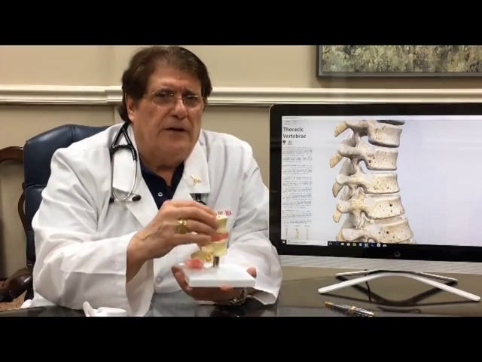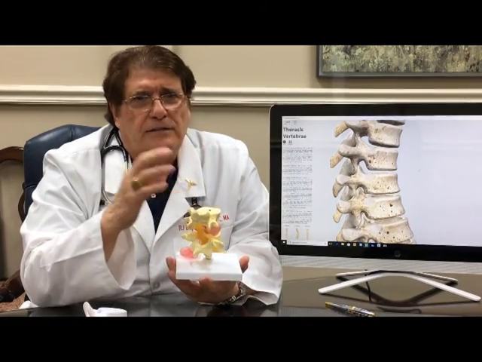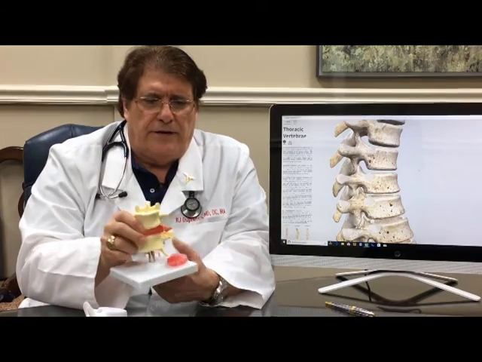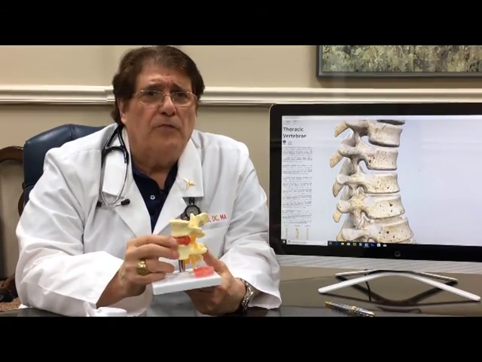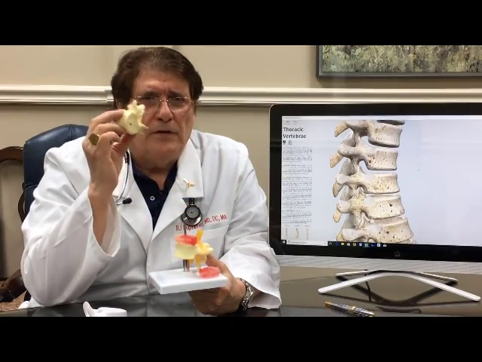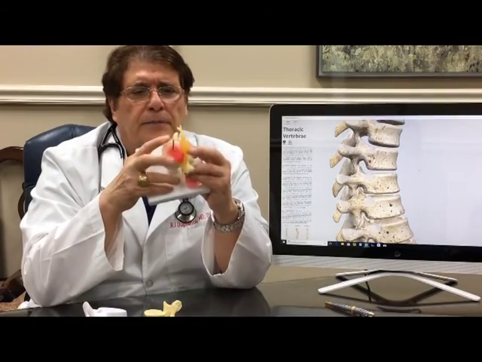We talked about the jelly donut, and the jelly being your disc material as it squirts out. So I've got a disc here, and it's got a model for a herniated disc. I'm going to remove the very top vertebra so that you can see down the center of it, and this is what it looks like, okay?